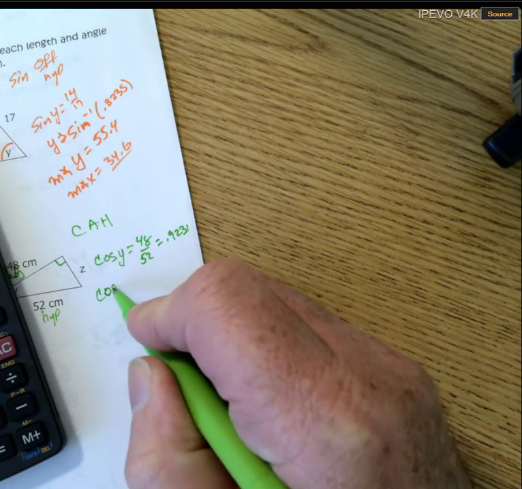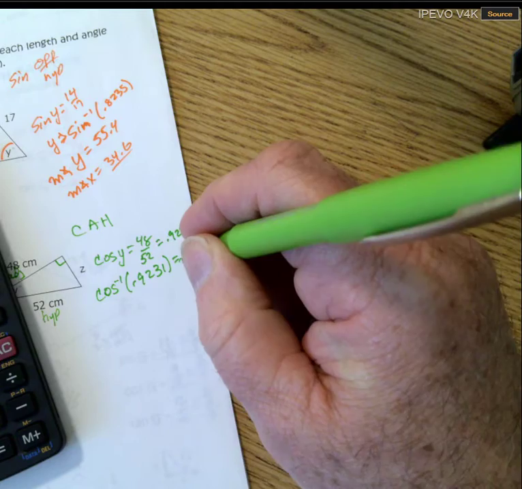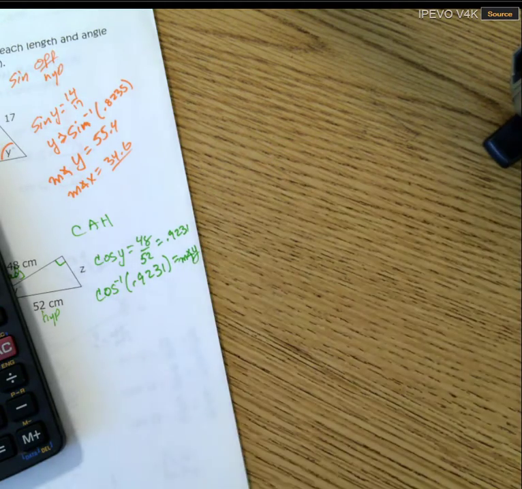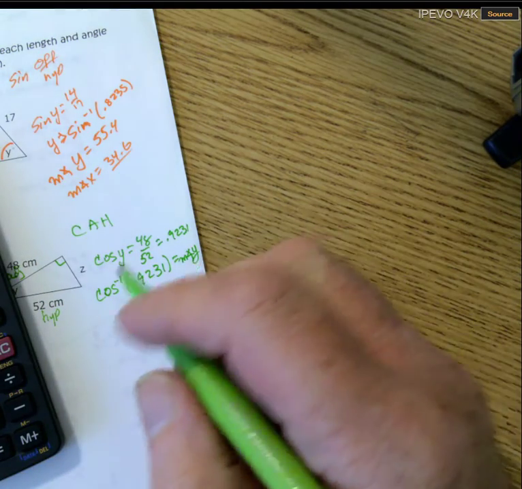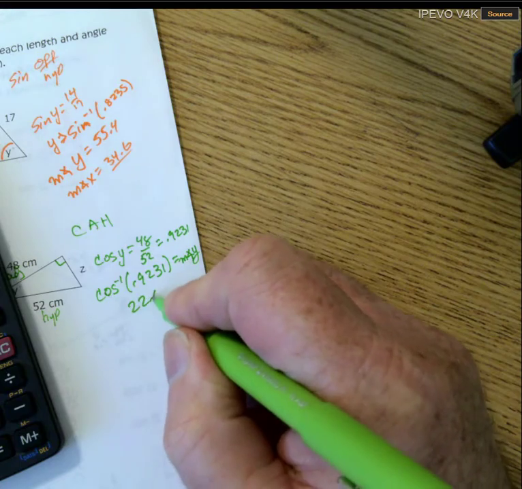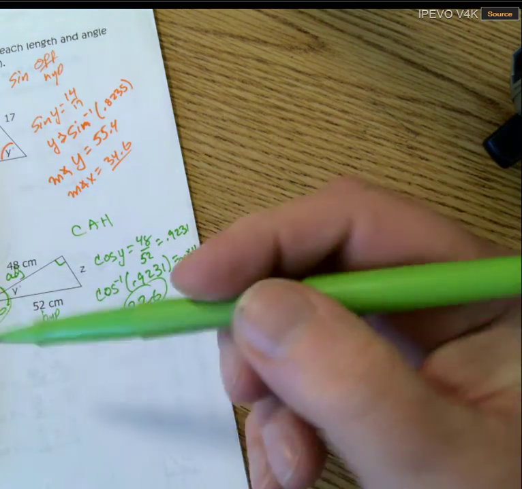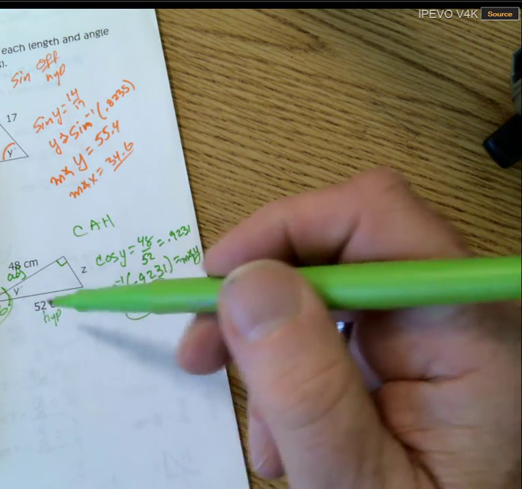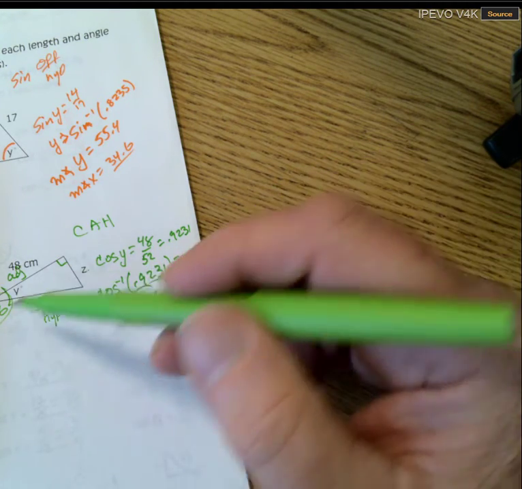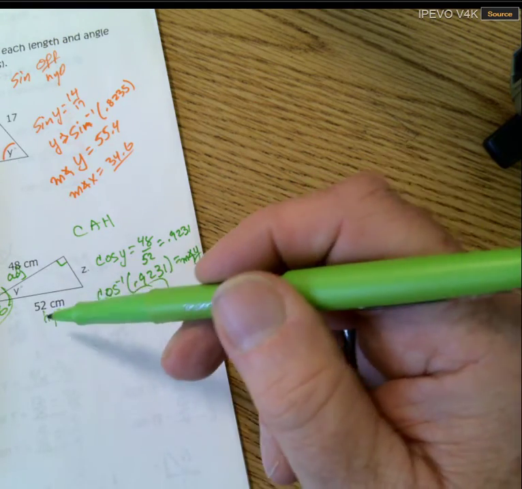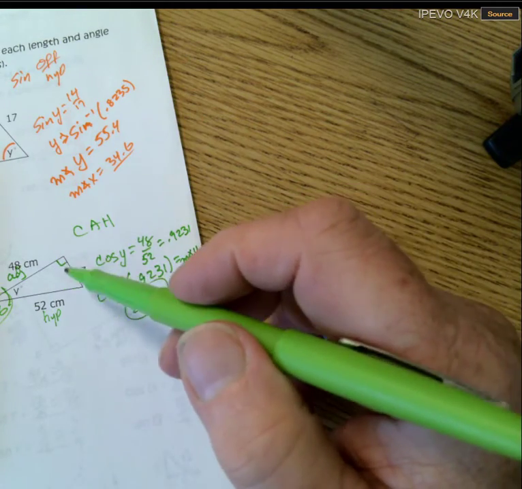So inverse cosine of 0.9231 is going to give us the measure of angle Y. So if I do second or shift cosine to get cosine minus 1, we get 22.6. So angle Y has a measure of 22.6. Now we could use this computed value, and Z would be an opposite, and 52 would be a hypotenuse, and we could actually do sine 22.6 is equal to Z over 52. But it's better not to use computed values.